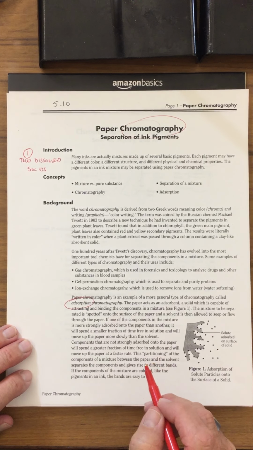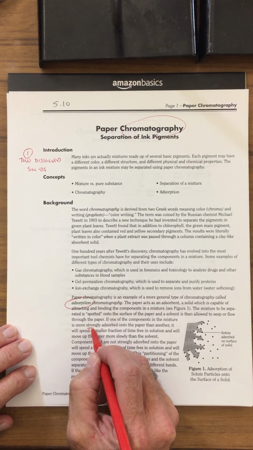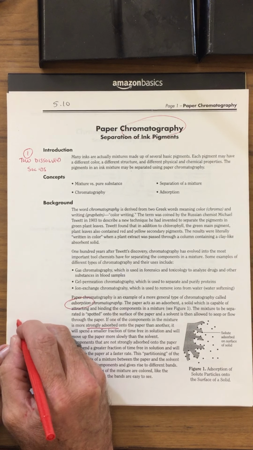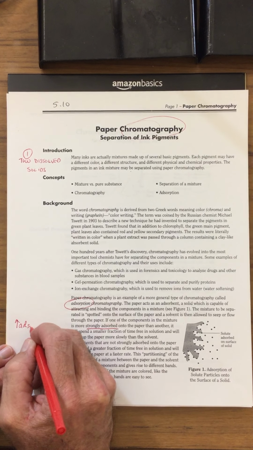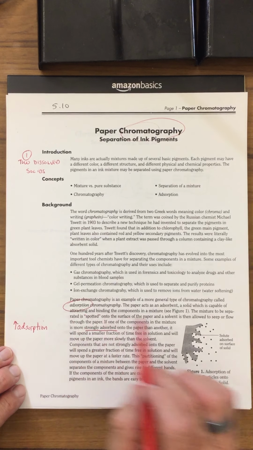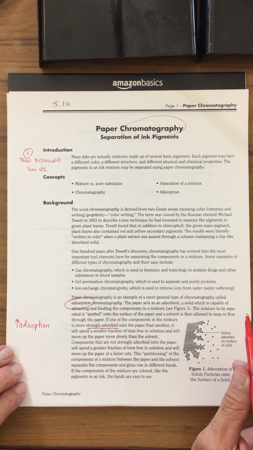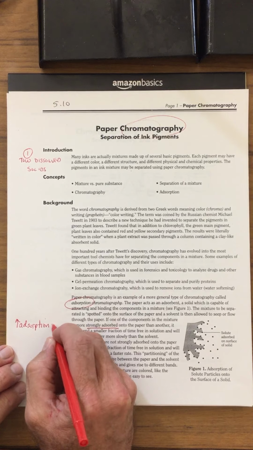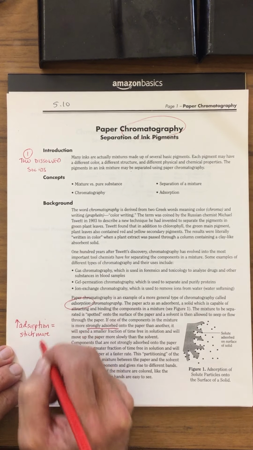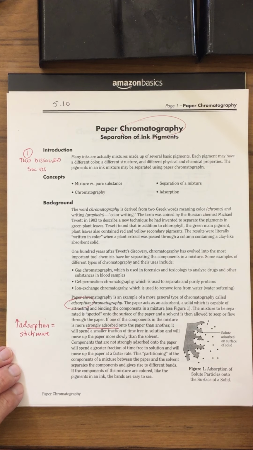This is another key point. If one of the components in the mixture is more strongly adsorbed, so if we increase adsorption, again, adsorption is the sticking to. That means it's going to stick more to the surface of the paper rather than moving up the paper itself.